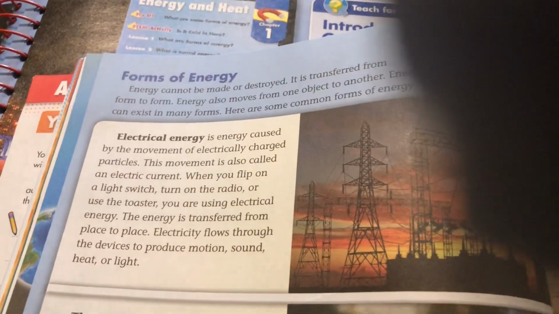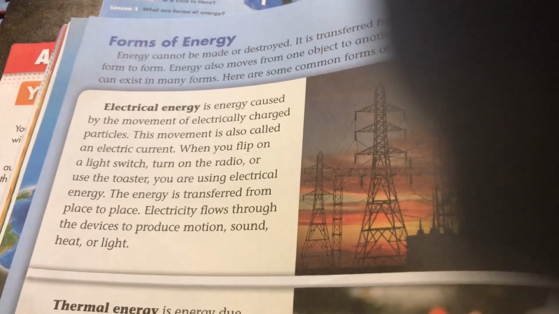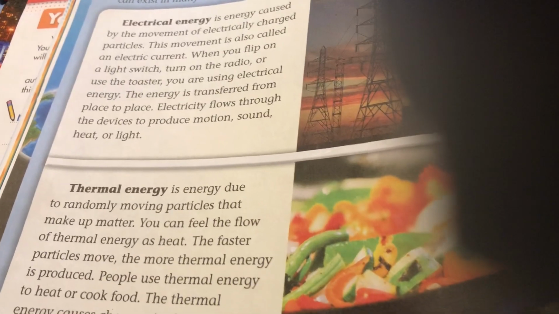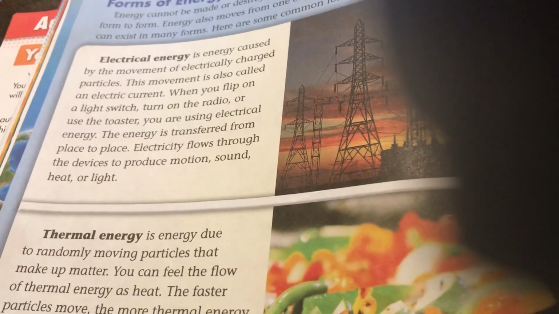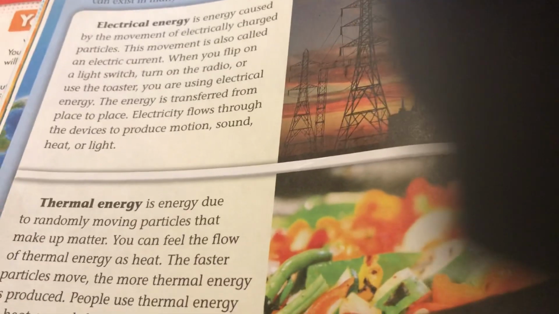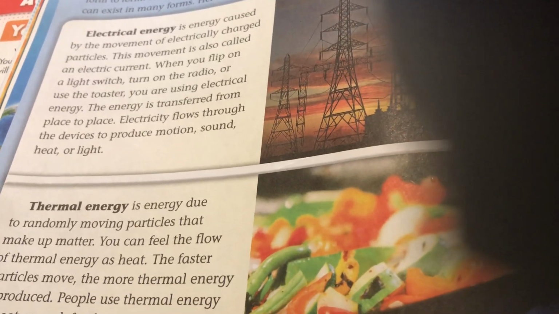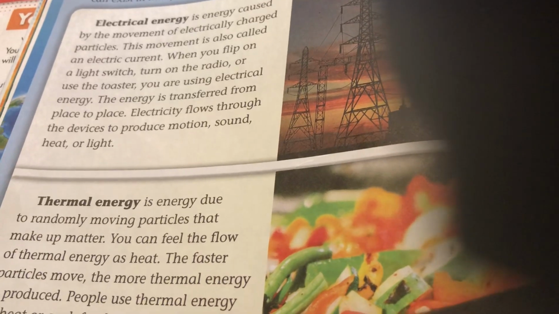So we have electrical energy. Electrical energy is energy caused by the movement of electrical charges, also called an electric current. So electricity flows through things. It flows through wires or phone cords. As you see here, it's like a whole electrical plant. Electricity flows through when you charge up your phone. So from the socket, you're getting electricity, and it's also turning into thermal or heat energy, because the electric charges produce what we call friction, and that produces thermal or heat energy.